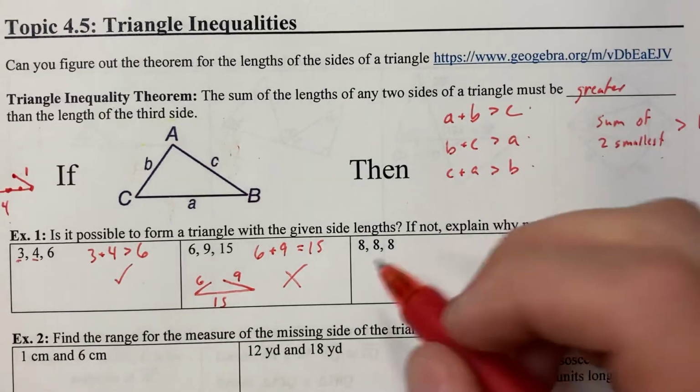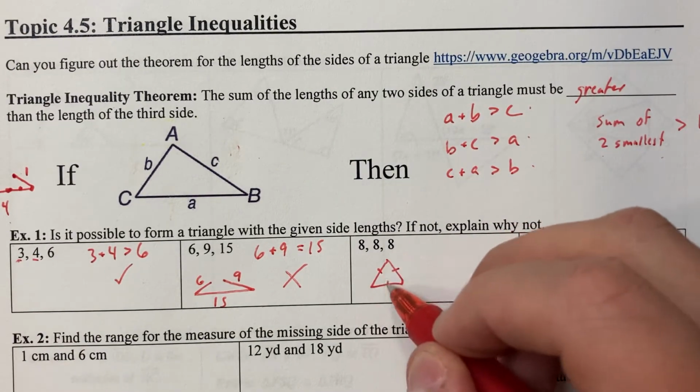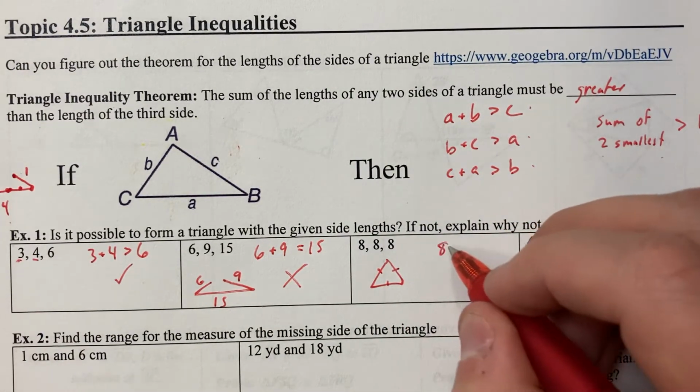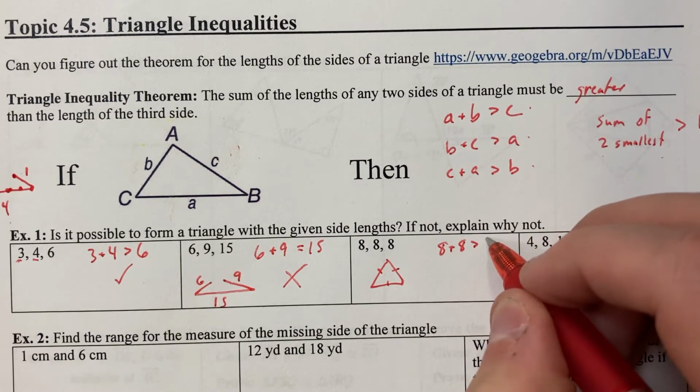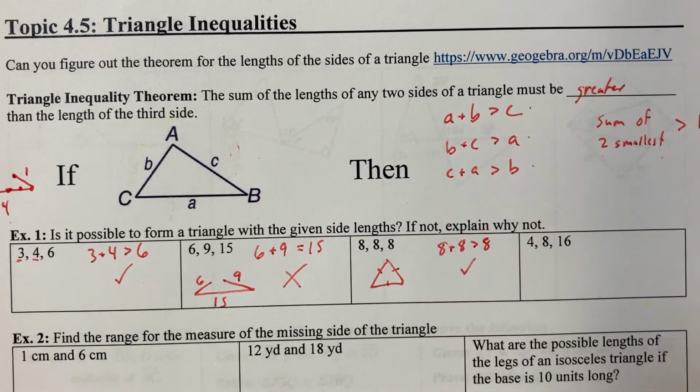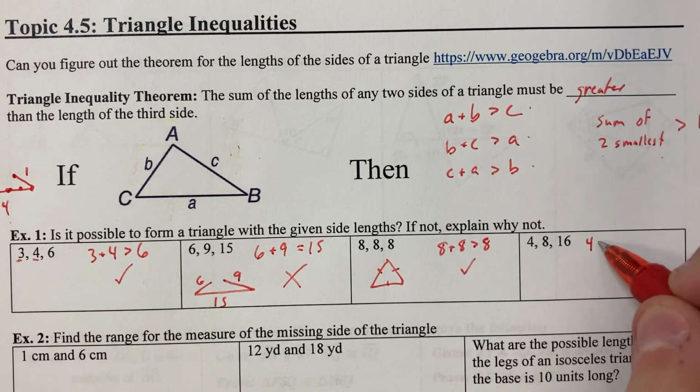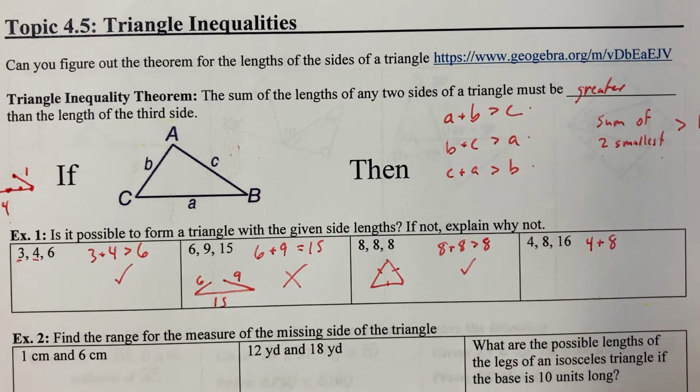All right, 8, 8, and 8, yeah, that works. That's just an old equilateral triangle. 8 plus 8 is bigger than 8. That one checks out. Is 4 plus 8 bigger than 16? No, it's less than 16. 12 is less than 16, so we're going to give that one a big X, big no.